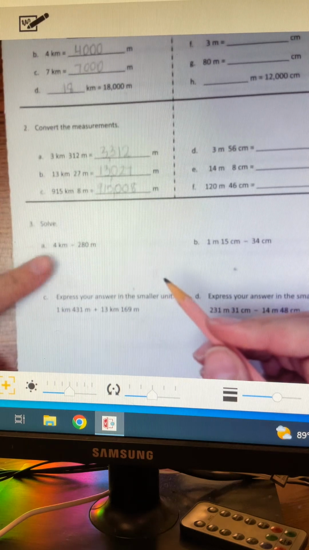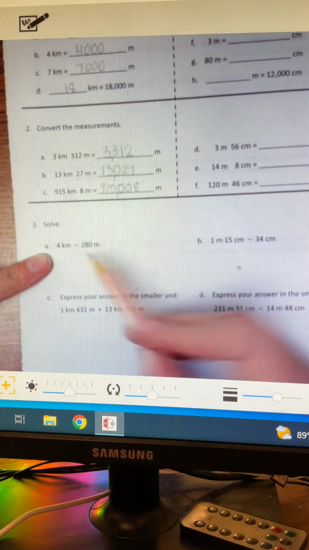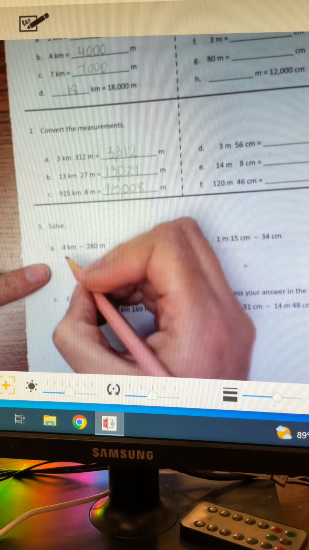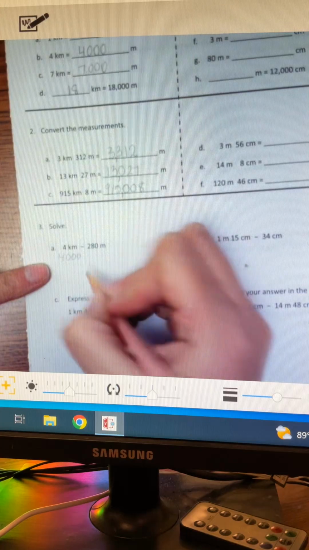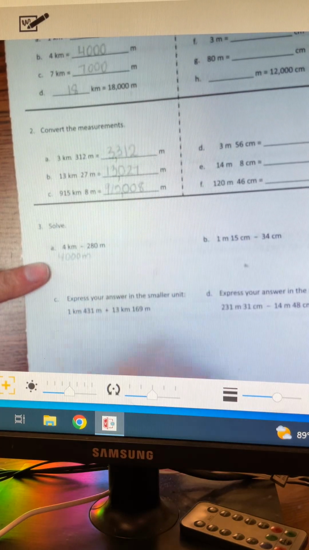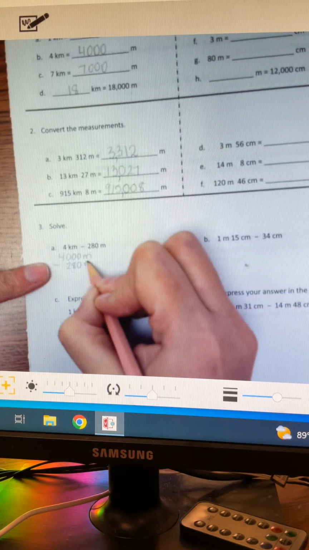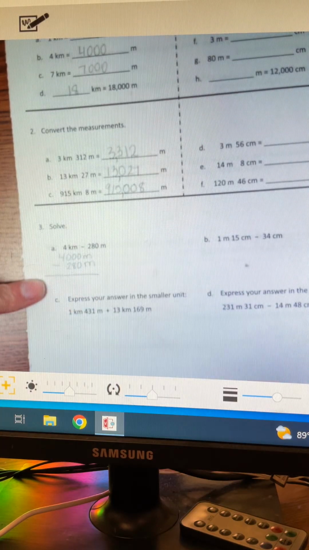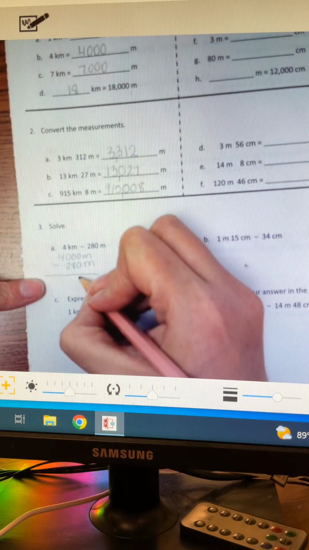First, let's convert 4 kilometers into meters so that we are dealing with the same measurement. 4 kilometers equals 4,000 meters. 4,000 meters minus 280 meters. We're going to do the math. If I have 0, can I take 0 away? Sure I can. It's 0.